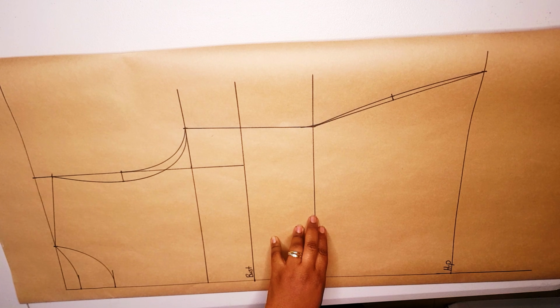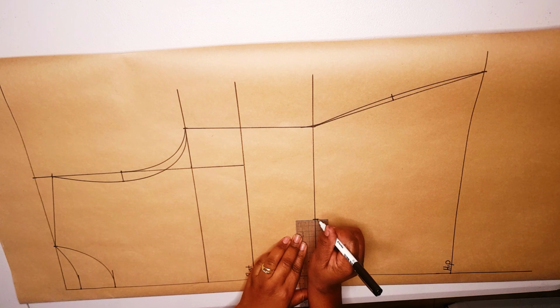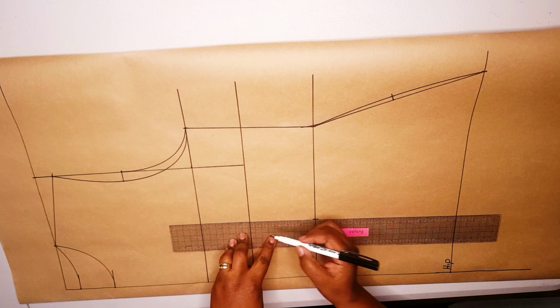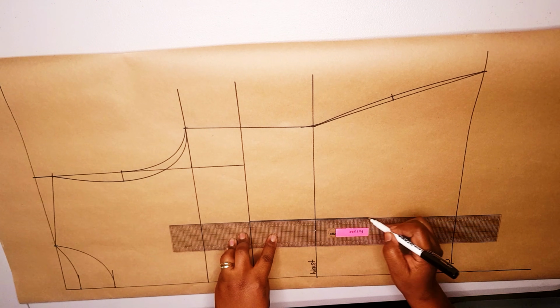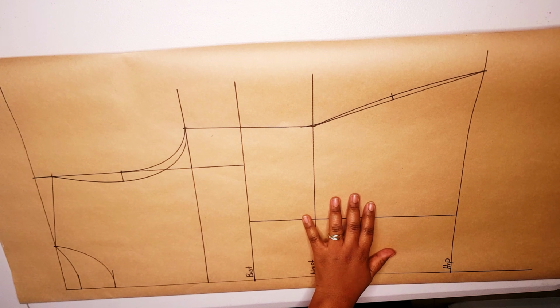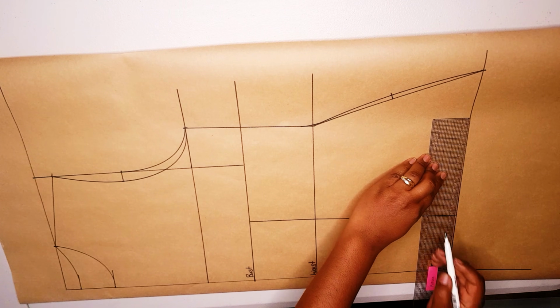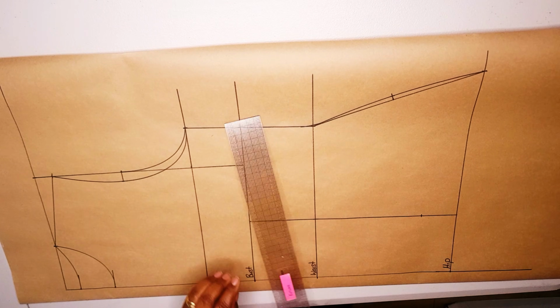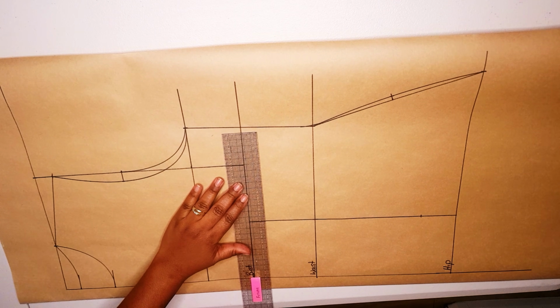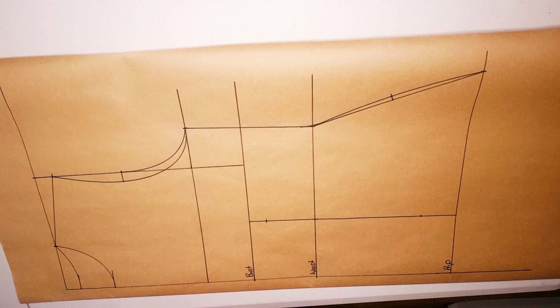Next, we're going to put in our waist dart. So take your nipple to nipple measurement and divide it by 2. Then come to the waistline here and put a mark. Square a line to the bust line and hip line. Now the top pattern here is gonna be our front. So we're going to go up by 5 centimeters from the hip line and down by 2.5 centimeters from the bust point.